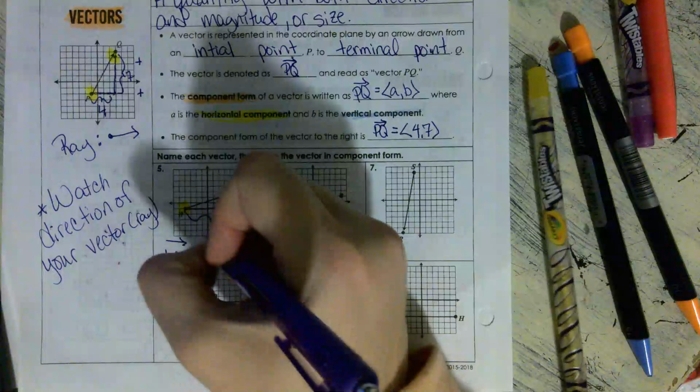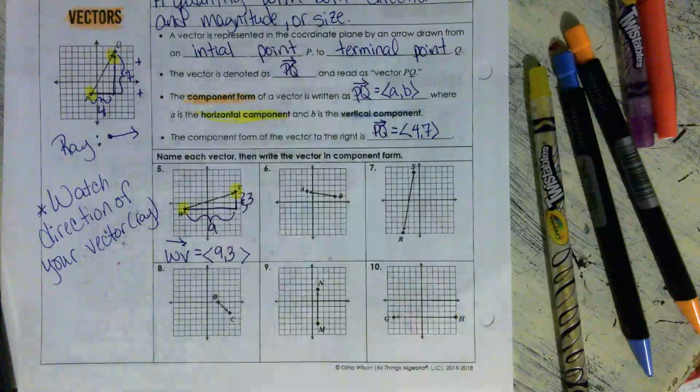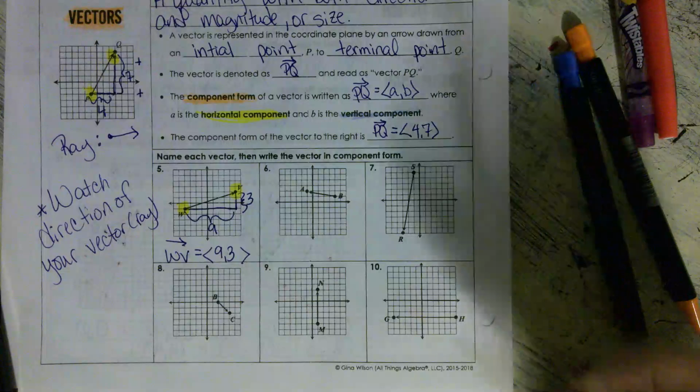So we're counting the spaces, 9 and up 3. So 9 for a horizontal, 3 for a vertical. Okay, again the next one.